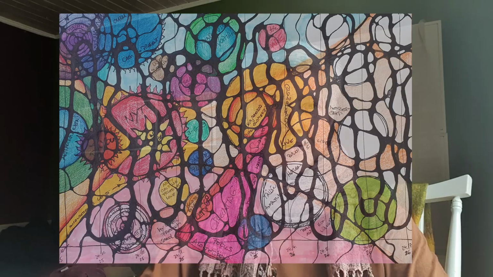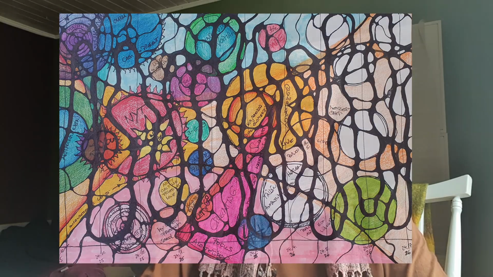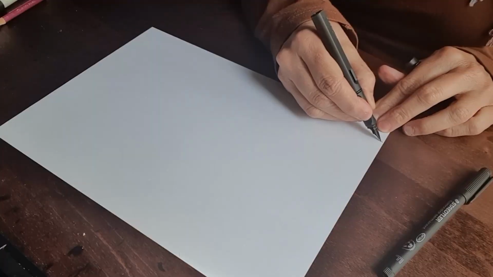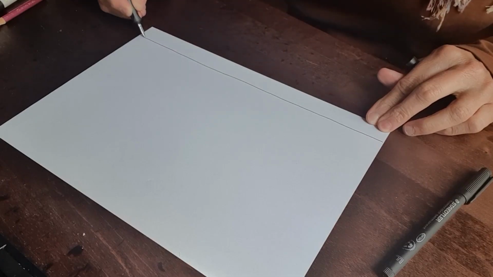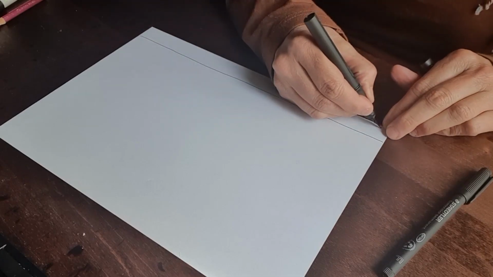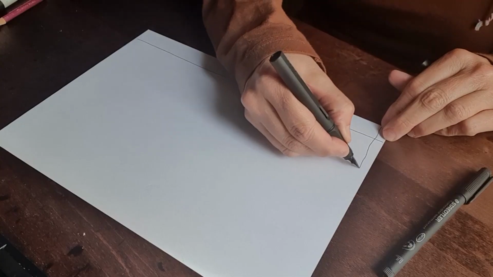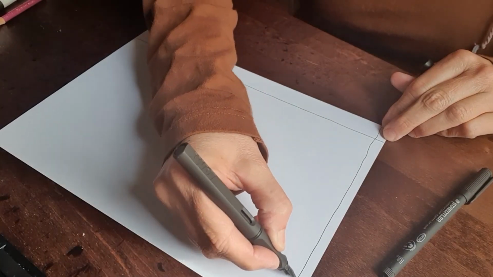Expand your perception of time. I show you how to do that by drawing. First, we need a frame for our time.